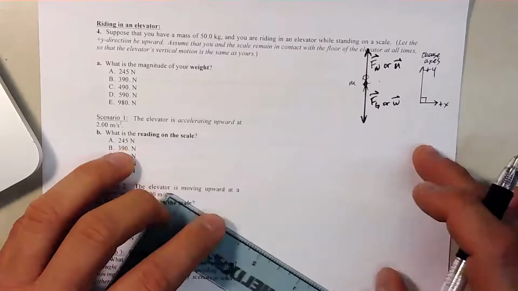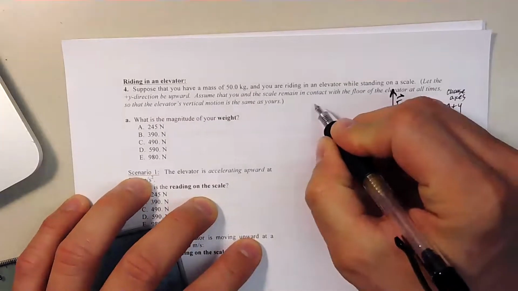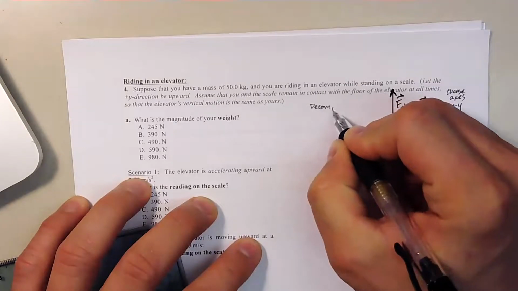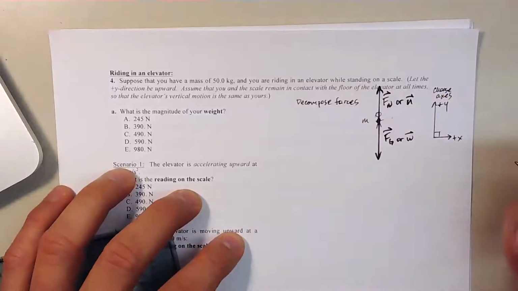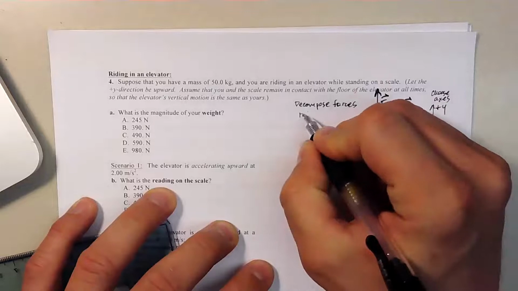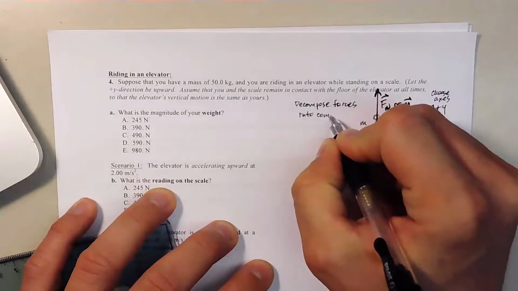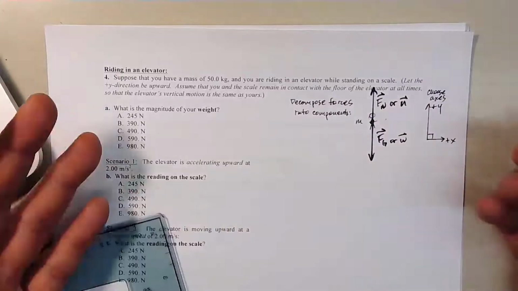Now we can decompose all of these into components. And really all we're going to care about now is whether the y components are positive or negative, right? So again, we're going to do it all by inspection. No need to do any trigonometry here.